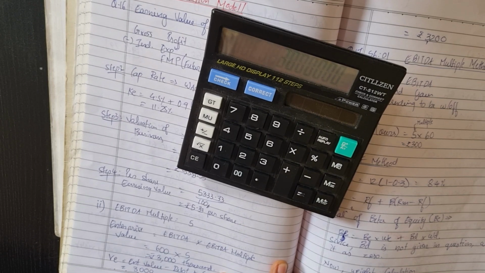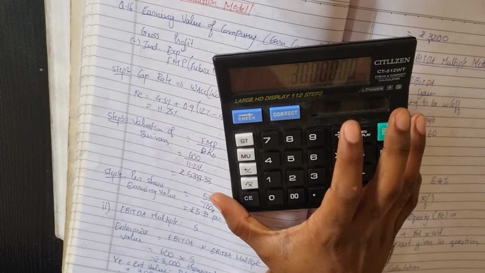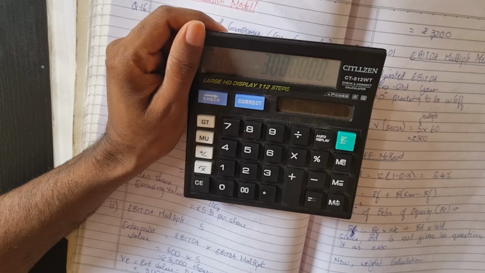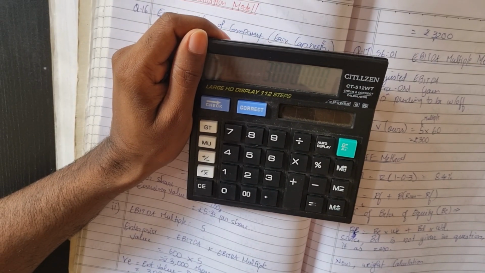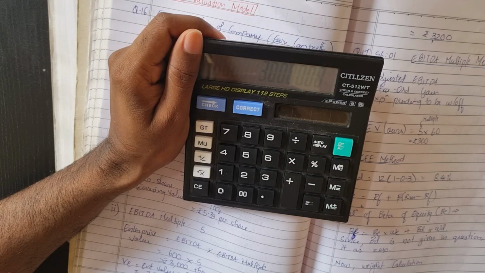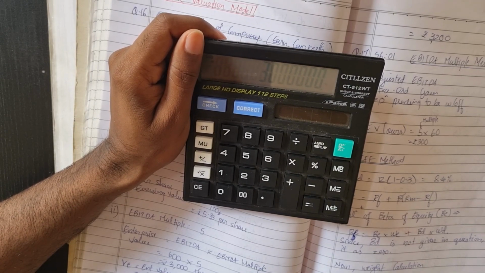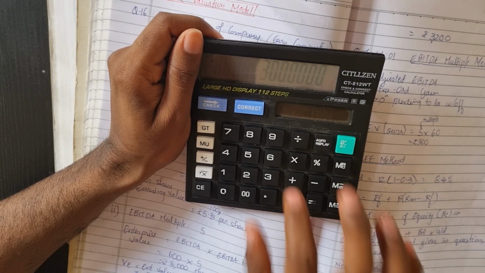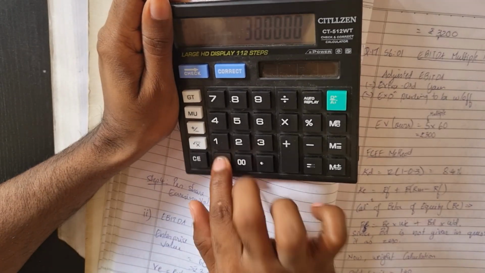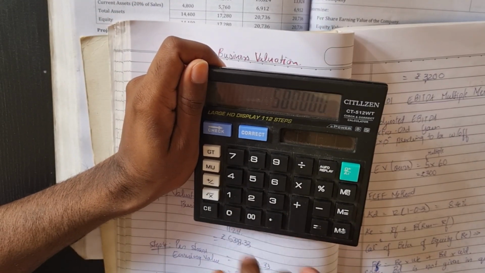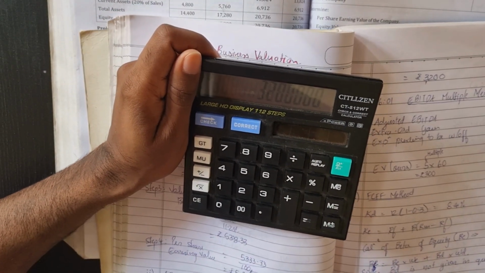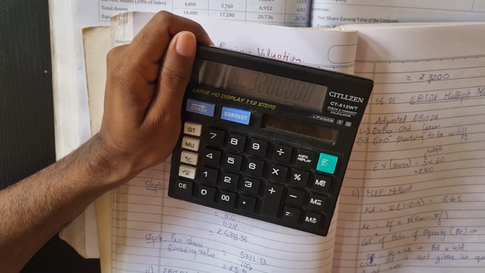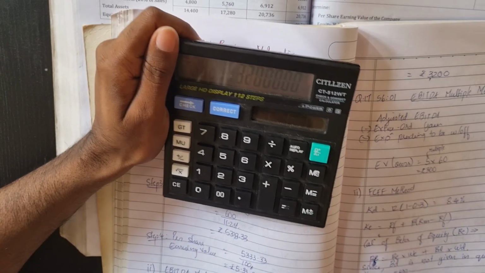Now the value of equity out of this is how much? What is enterprise value? Enterprise value is your equity plus debt minus your cash and cash equivalent. So if I want equity, it is enterprise value minus debt plus cash. Minus debt is 3 lakhs, plus 5 lakh. So it is 32 lakhs. My equity value is 32 lakhs.